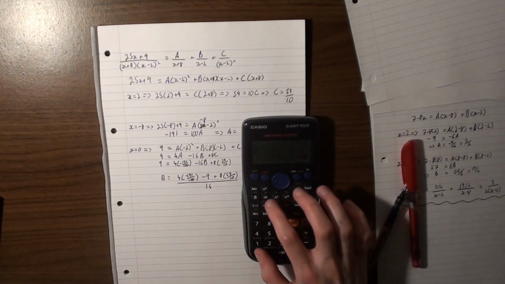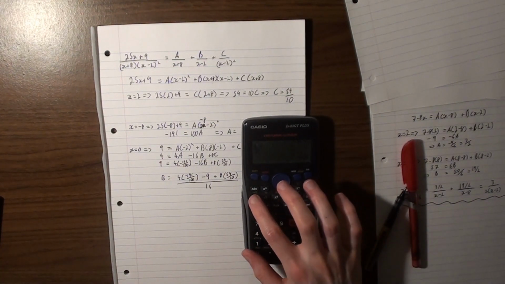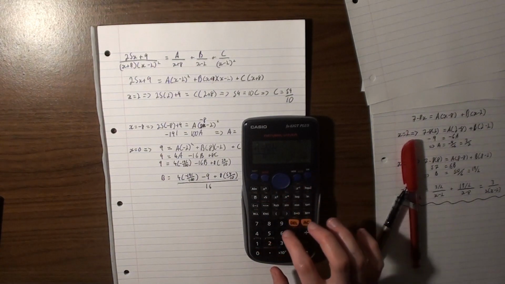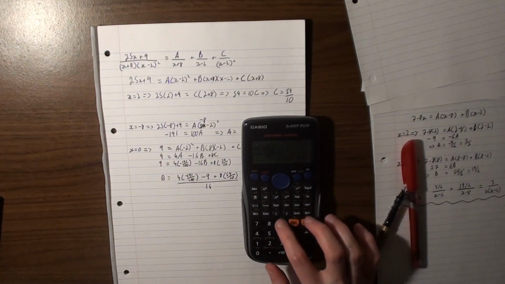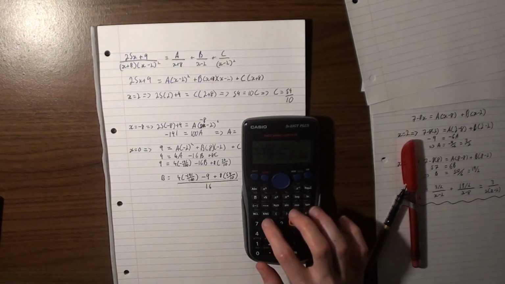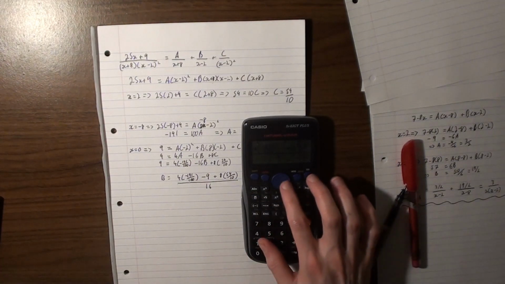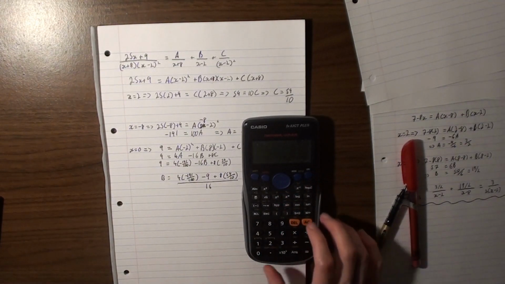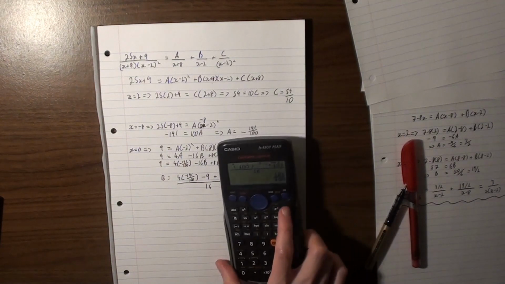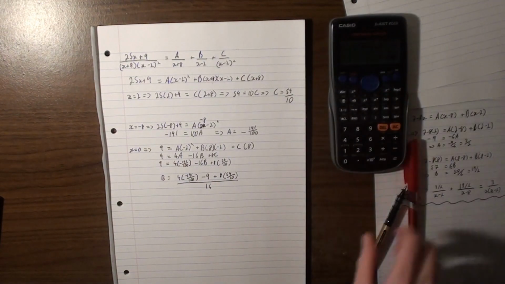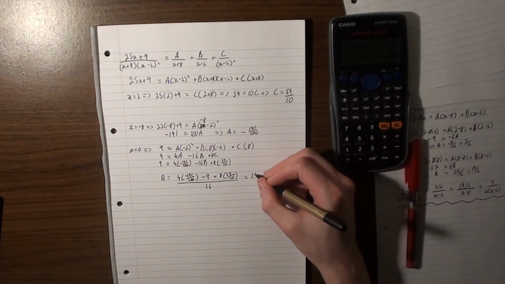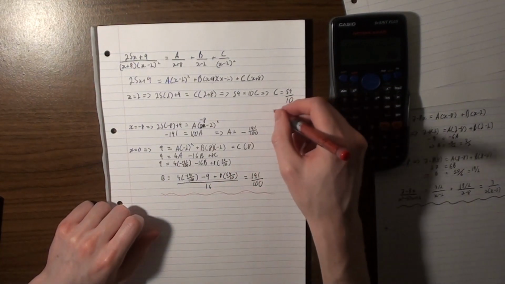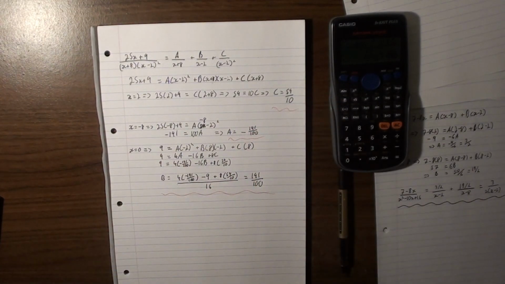So 4 times minus 191 over 100 minus 9 plus 8 times 59 over 10, divided by 16 is 191 over 100, would you believe it? Just tell me out in a second, so I'm putting down my answer, I can remember where I'm looking.